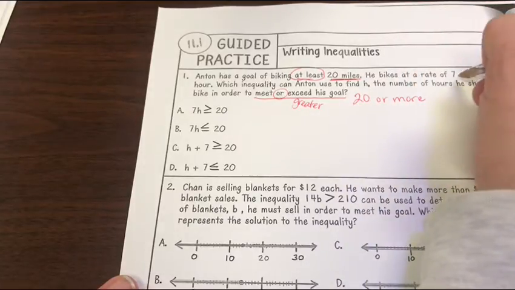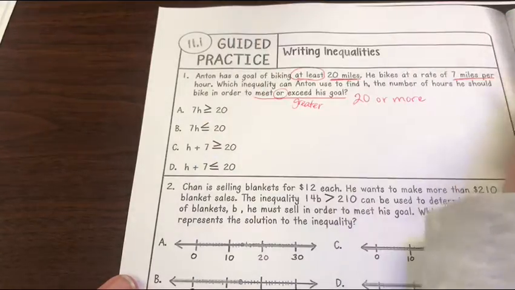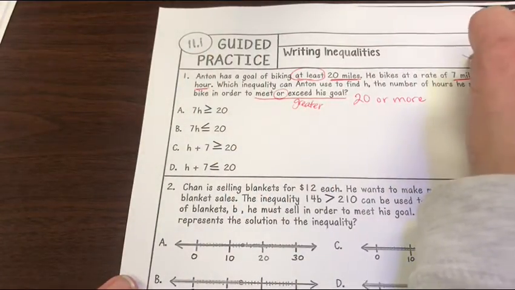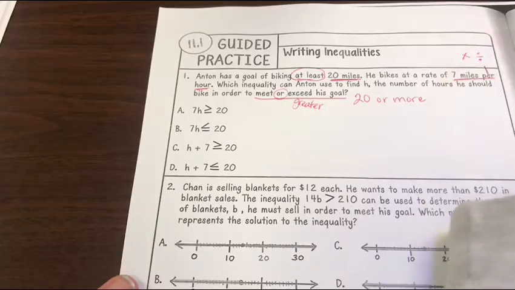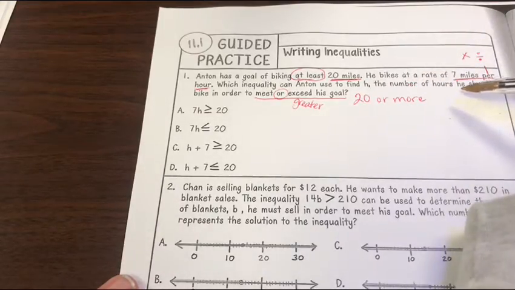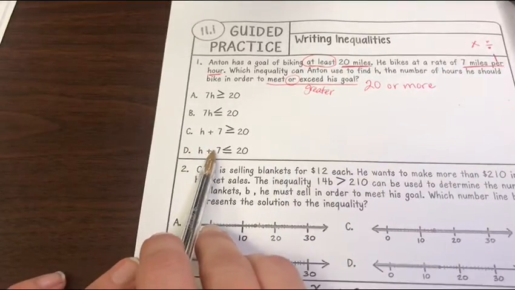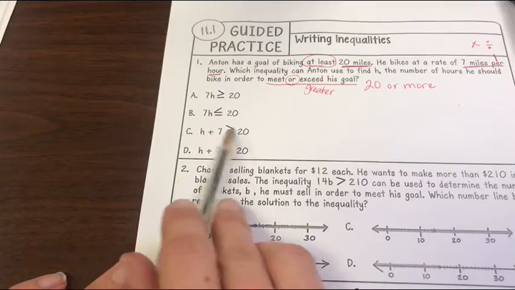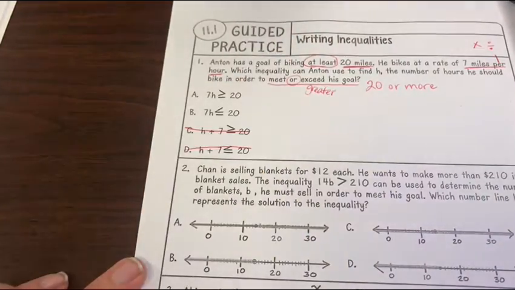So he bikes at a rate of 7 miles per hour. Remember, per means 1. And it means that we have some kind of groups where we're either going to multiply or divide. So I'm thinking there's groups of 7. So I'm going to go 7 miles in this hour, 7 miles in this hour, 7 miles in this hour, until I get 20 or more. So that sounds like groups to me. So I look at my answer choices and I see that this is adding. These are parts. I'm not adding. I have groups of 7. So C and D are out.